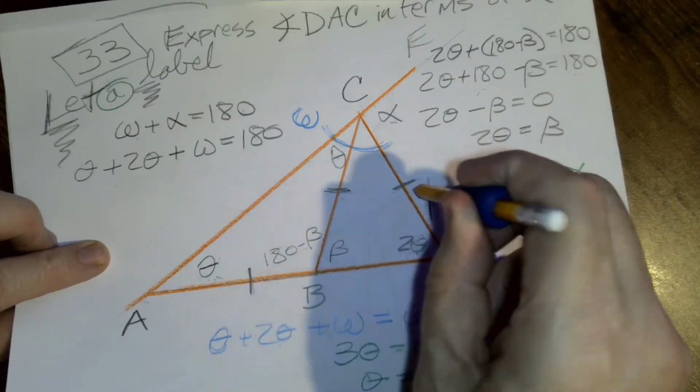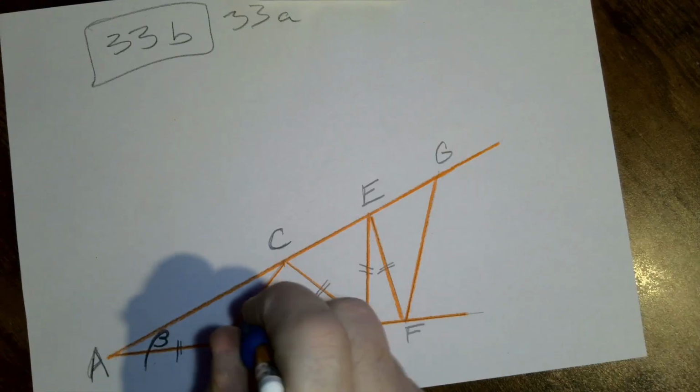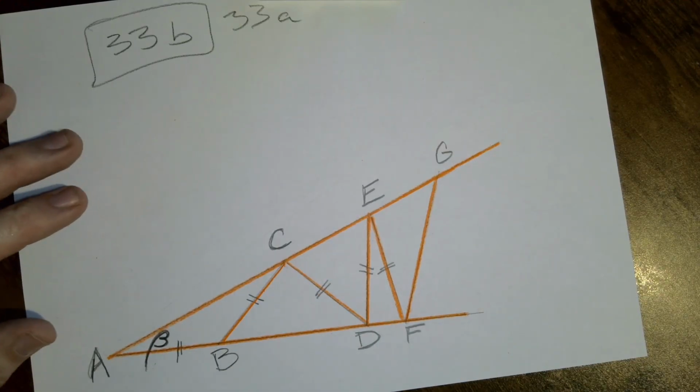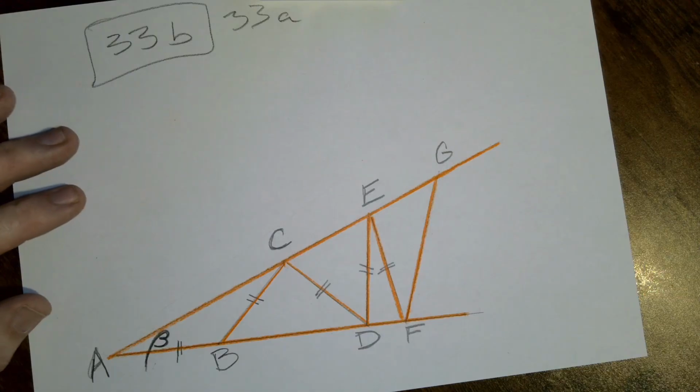See something? See something similar? Now, in 33B, they're asking us for this angle.